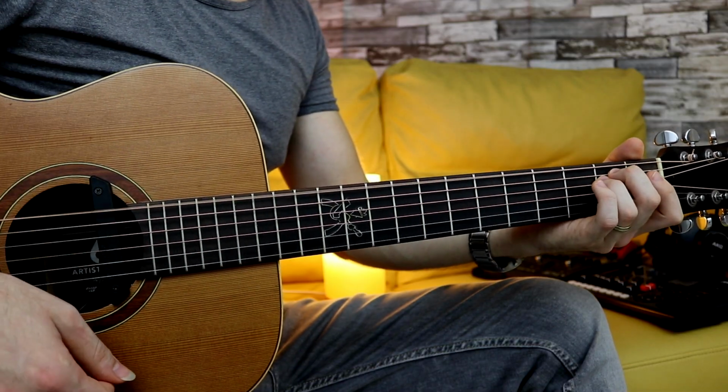Now, the chord progression is very simple. It's kind of an obvious key. We are in the E minor key. And so hopefully you're going to like this chord progression.